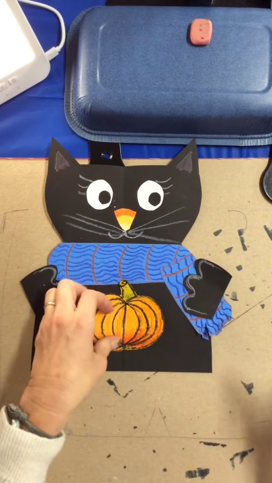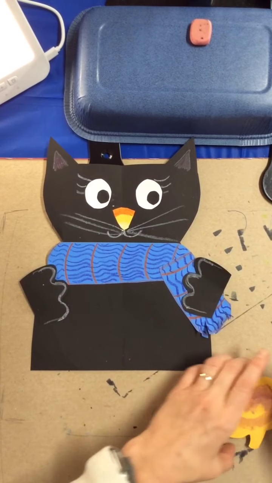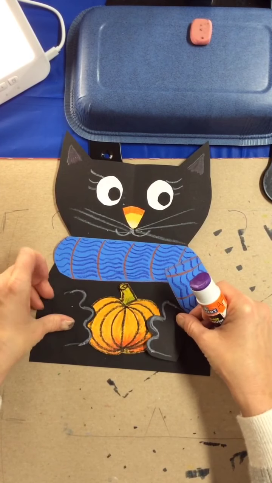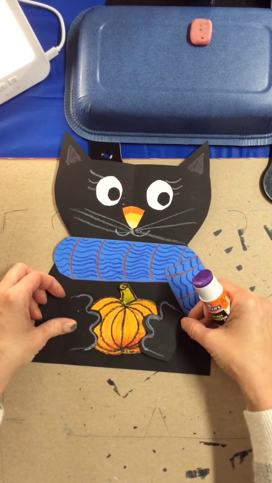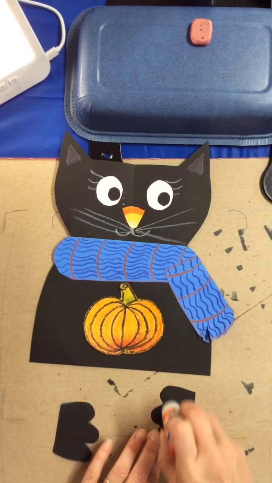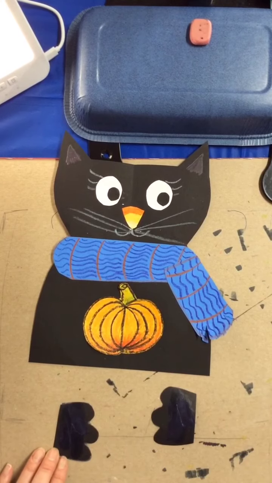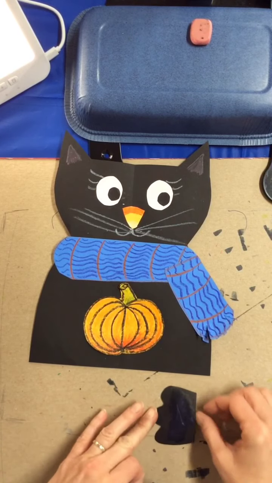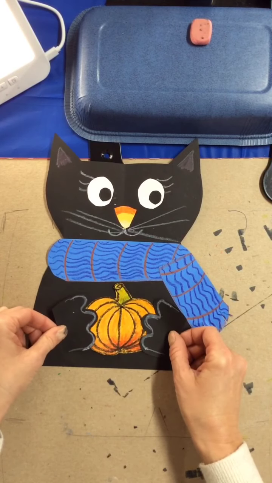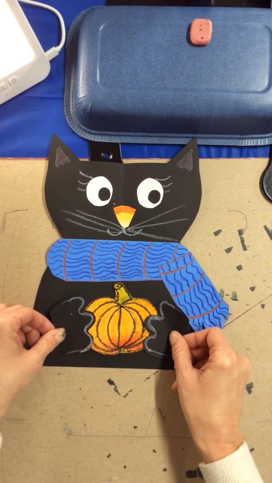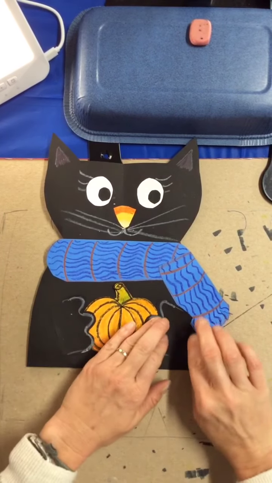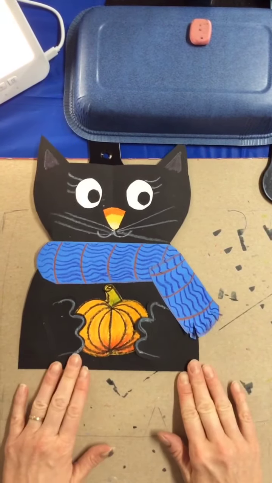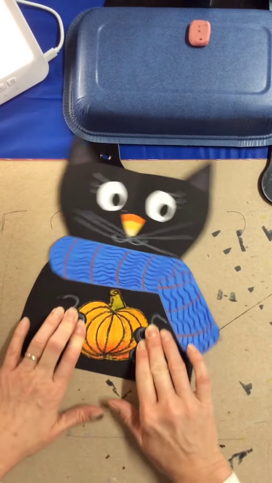Alright, so this is where we can glue everything on. So let's glue that pumpkin right in the middle. And you notice I set everything up so I can see where it's going to go on my project. Remember, that's called a dynamic composition. Okay. So, there you go. You can even tuck that paw under the scarf if you want. So cute. There's our kitty.